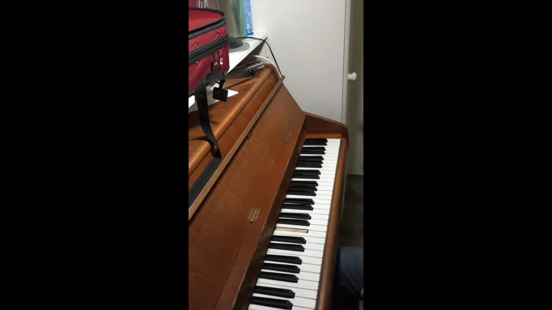Okay, so a perfect cadence goes from chord 5, if we're in C major that's G, to C. So G, C, that is a perfect cadence. So just hear that in context.